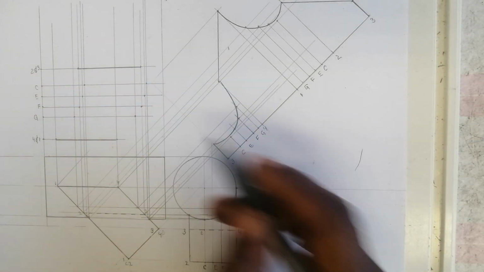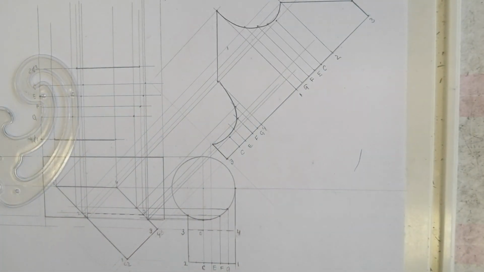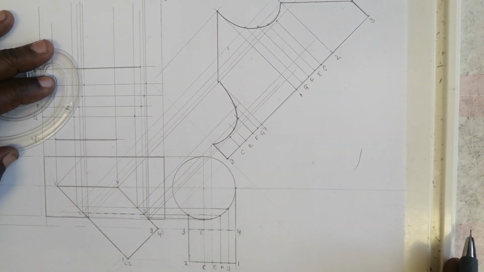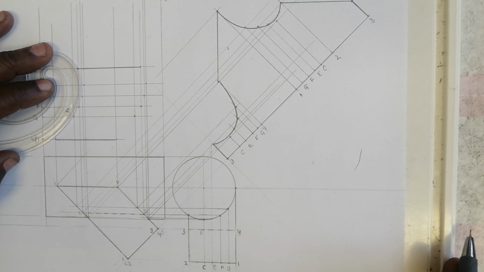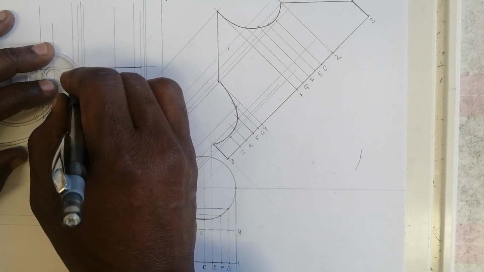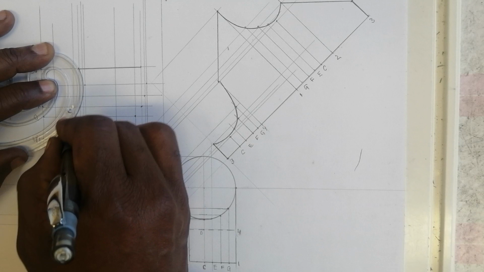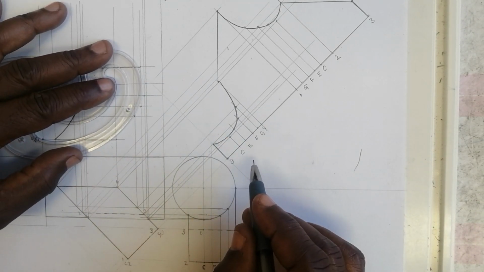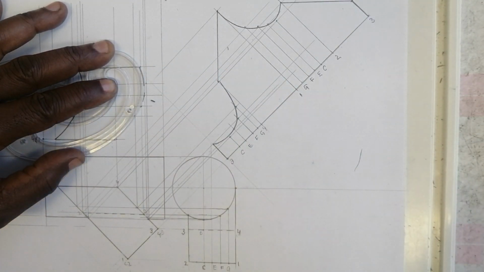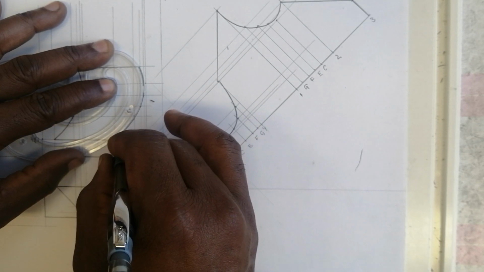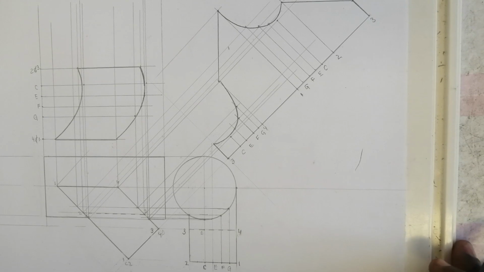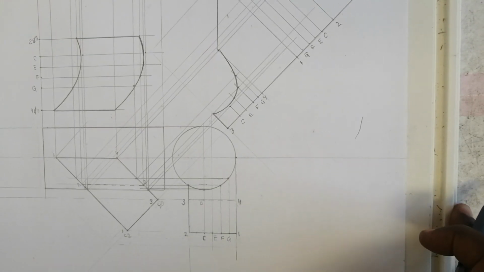Now we need to join again this curve. And to get a curve, almost. Okay, so we have, remember, we have the view.